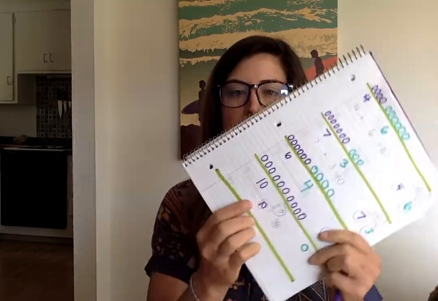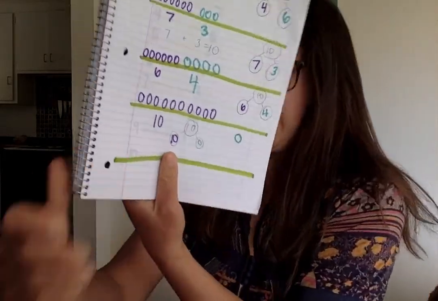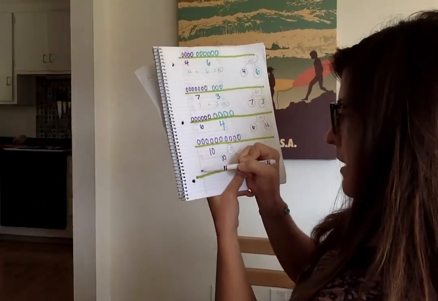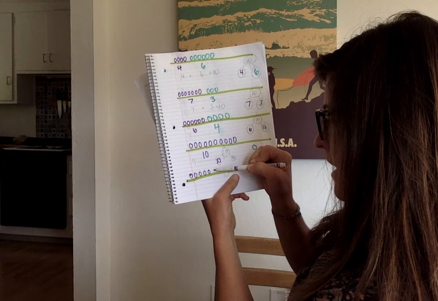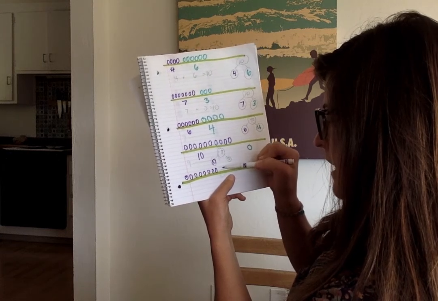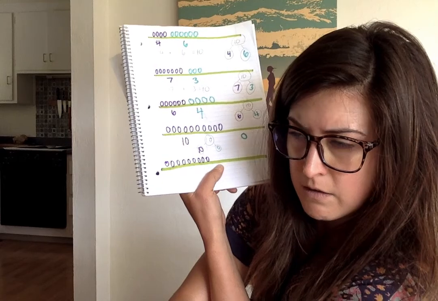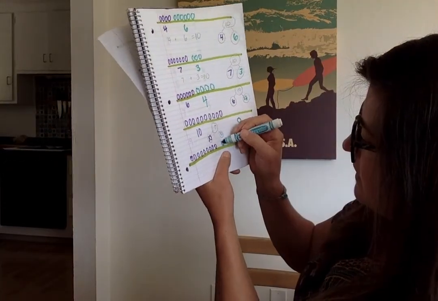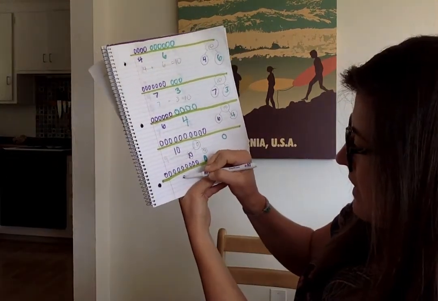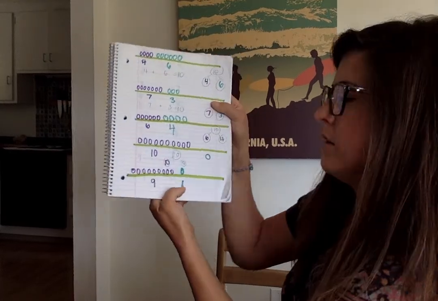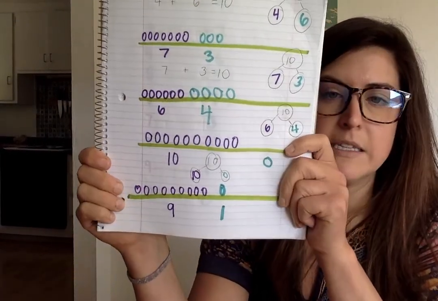And I forgot one other combination. Can you guess what it is? Right, it was 9. So I'm going to draw 9 purple circles, 9 birds on a wire. 1, 2, 3, 4, 5, 6, 7, 8, 9. Oh, I can just count on 10. So I have 1 blue and 9 purple, and all together I have 10.